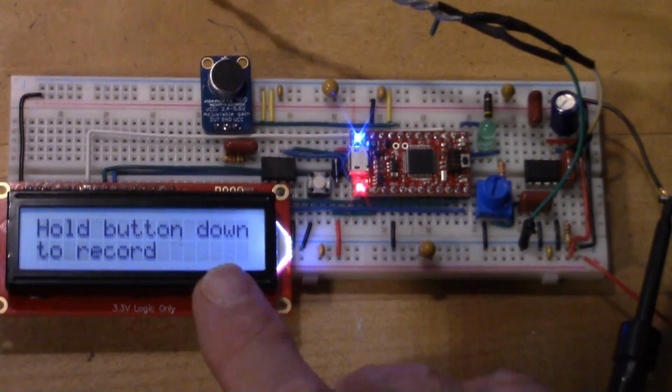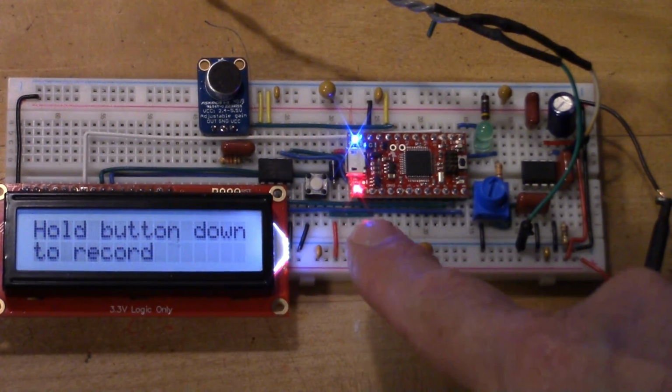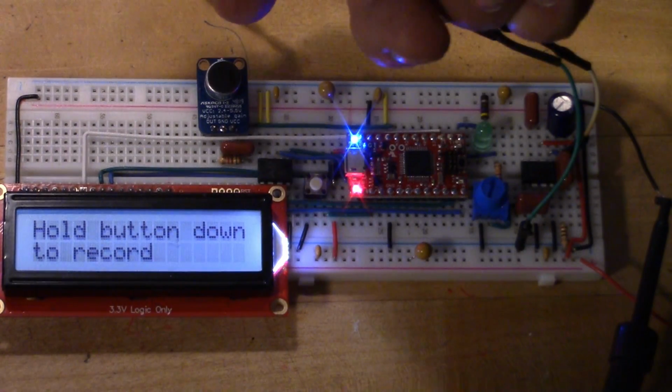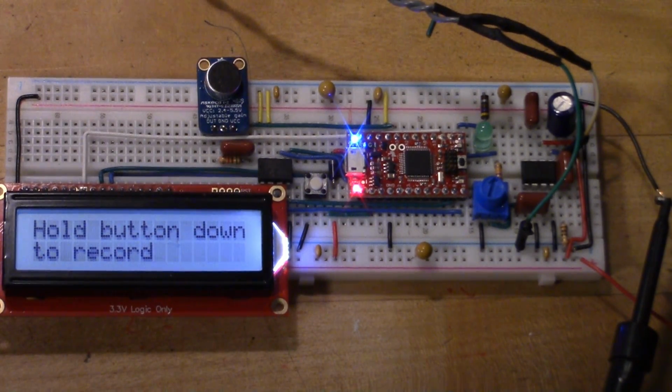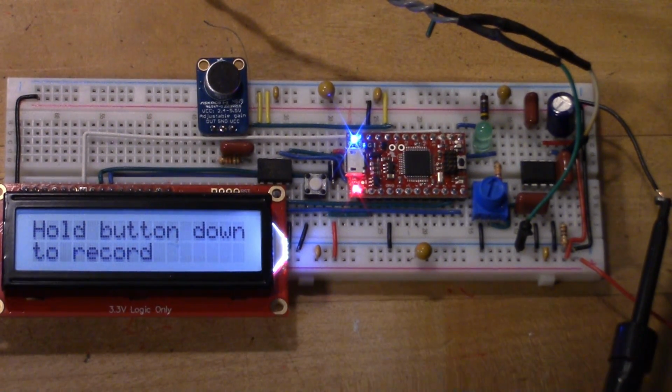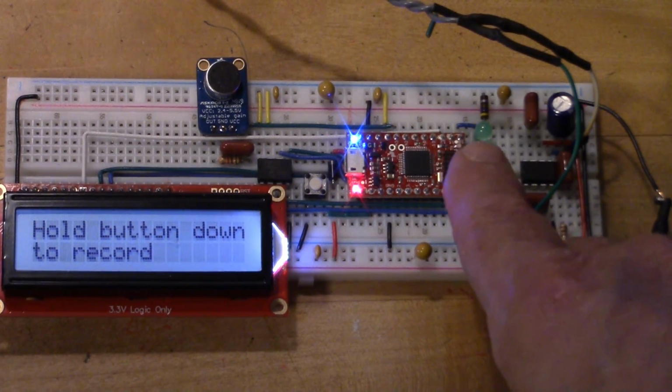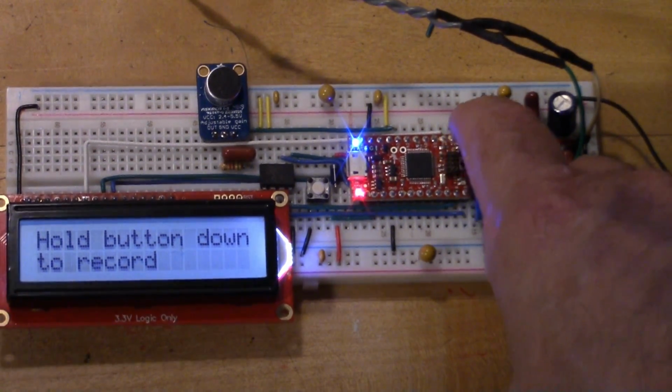So we've got our LED display here. We've got our control push button here, microphone, amplifier, and volume control over here. There's only one button. Our LCD shows us what our choices are. Right now, there's no recorded voice, so our LED is off.